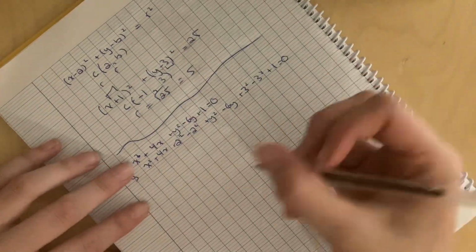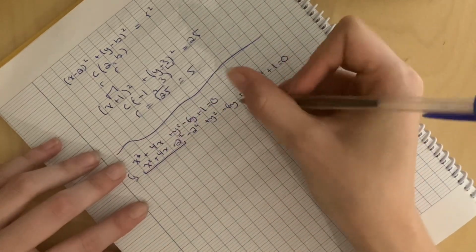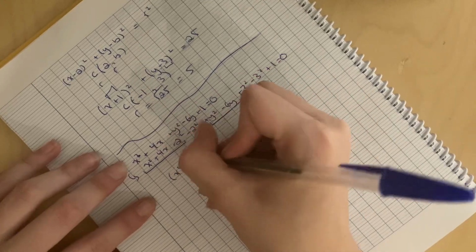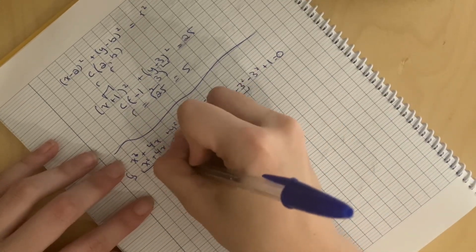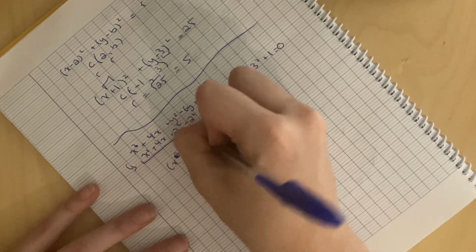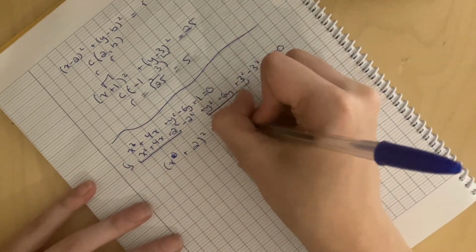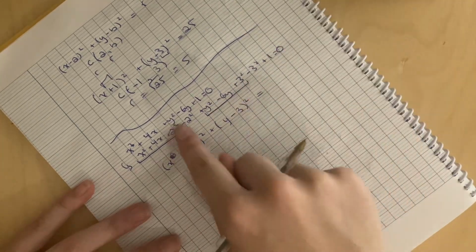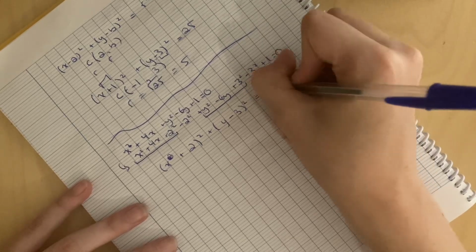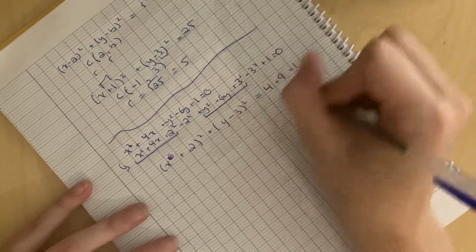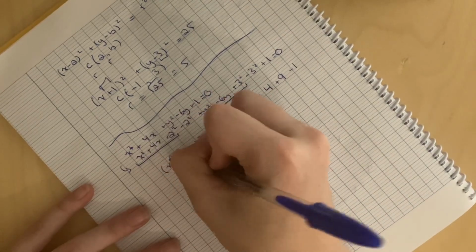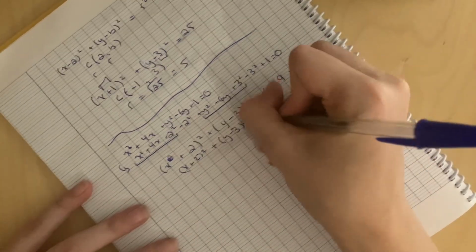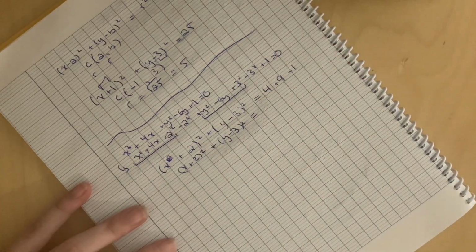Just bring this all together. We can see that this part right here reminds us of a remarkable identity, and this part right here reminds us of a remarkable identity, which is x plus 2, all of it squared, plus y minus 3 squared. And then we just move all of these over. We get 4 plus 9 minus 1. So then we have x plus 2 squared plus y minus 3 squared equals, what number is that? That is a 12.